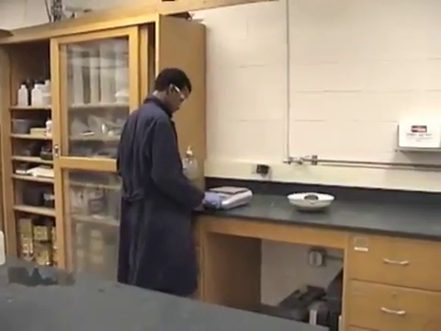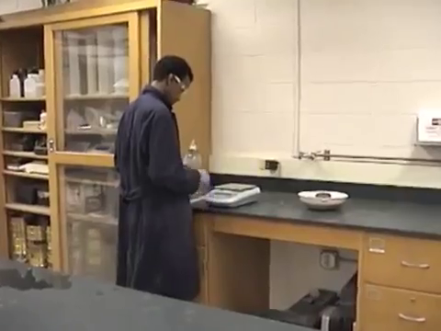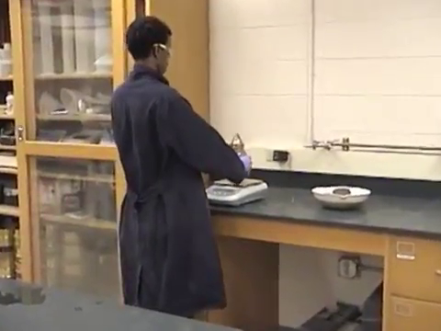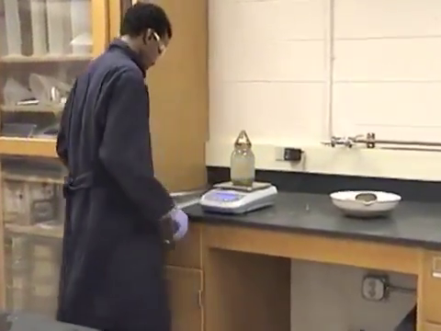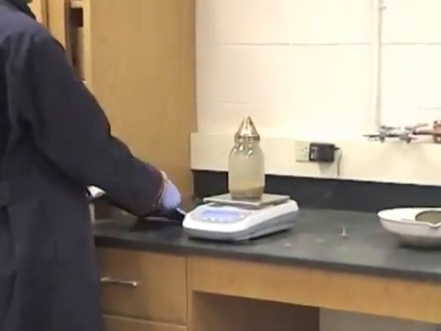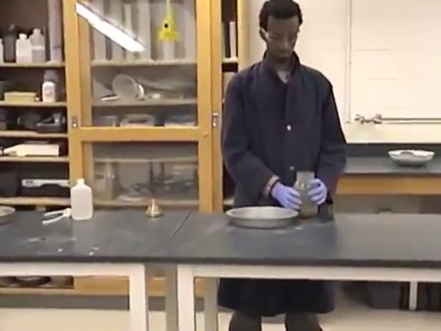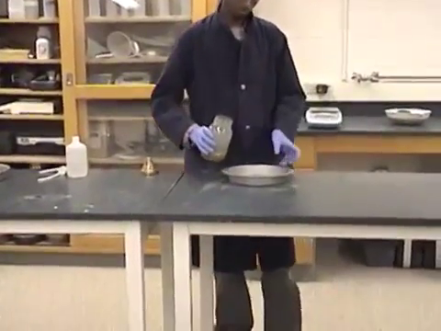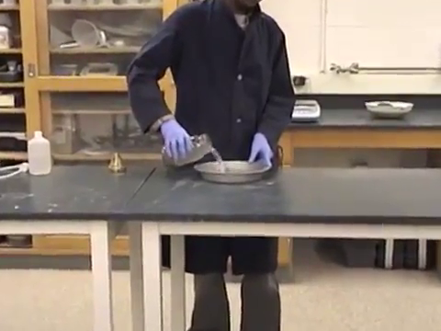We now want to record the weight of the mason jar, the specimen, and the water filled to the calibration mark. Be sure to record this and all subsequent weights to the nearest 0.1 grams. We can now remove the fine aggregate from the mason jar, place it in a bowl, and dry it to a constant mass.